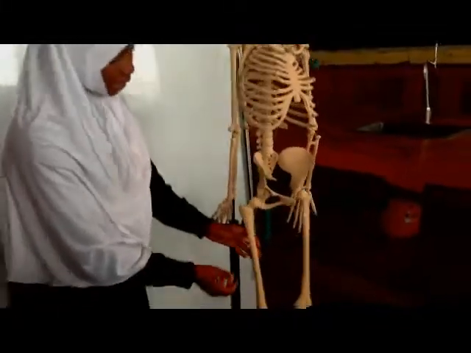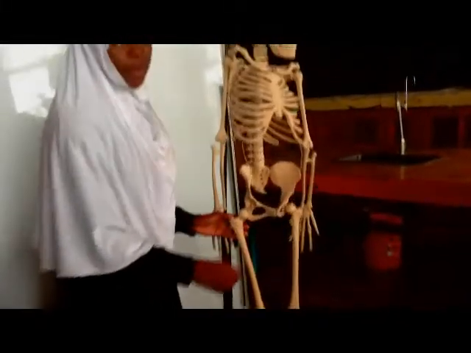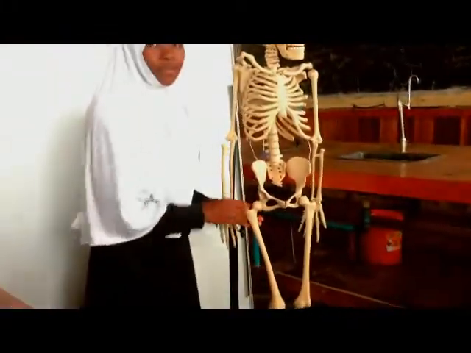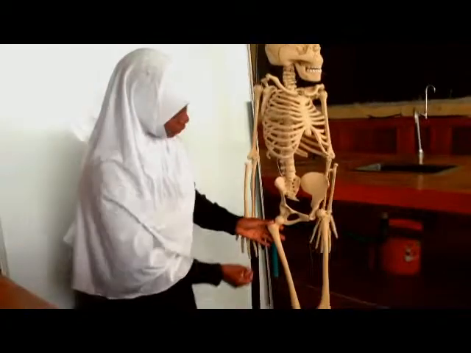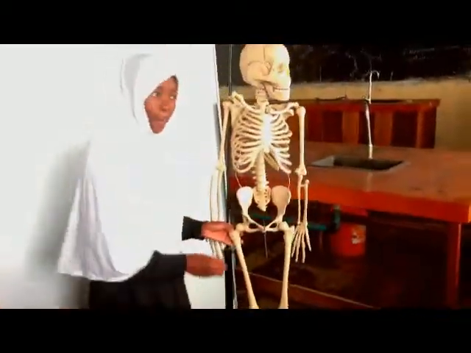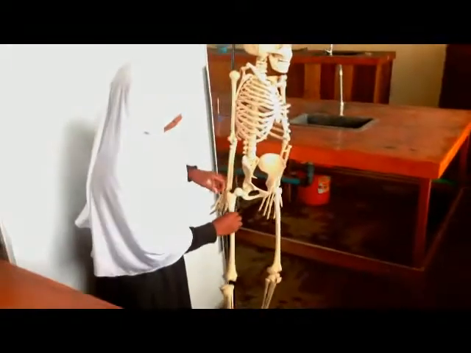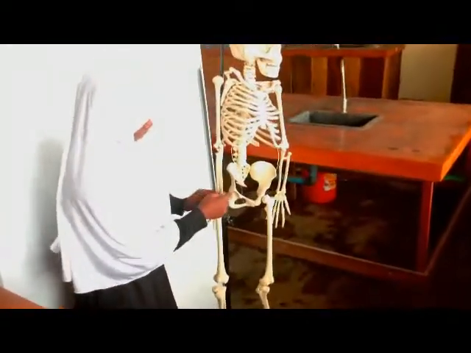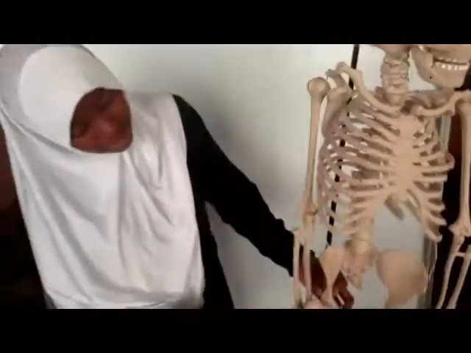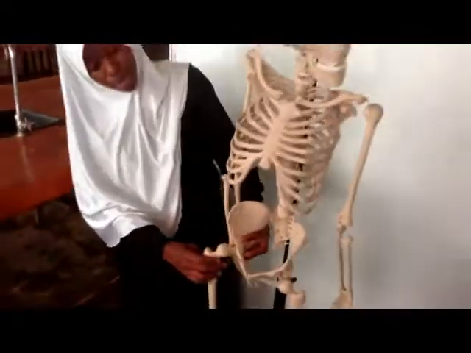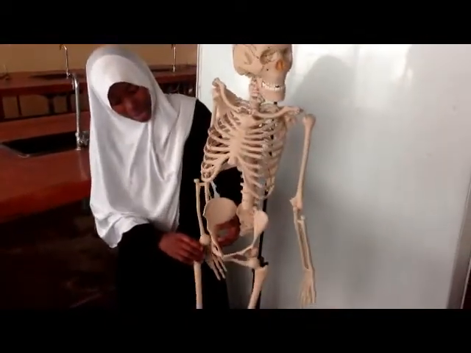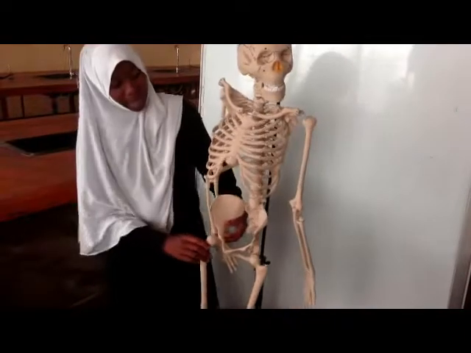We are going to the second part of the hind limbs, which is the femur. The femur bone is found on the upper part of the hind limbs. The femur bone is very long so as to provide surface area for attachment of thigh muscles. The femur bone has a round head. It's round so as to articulate with the acetabulum of the pelvic girdle, which allows movement in all planes. As you can see, it will allow movement in all planes.